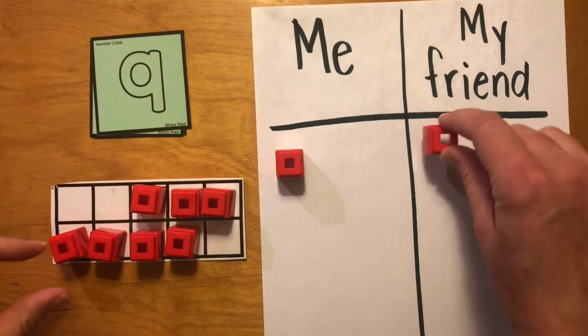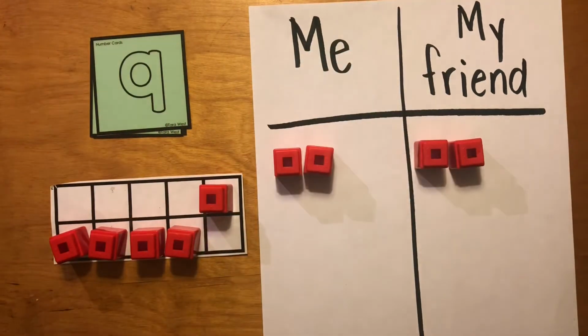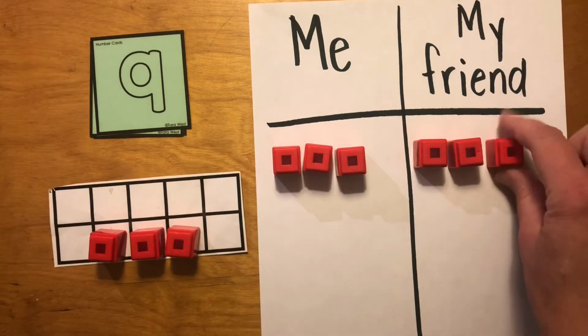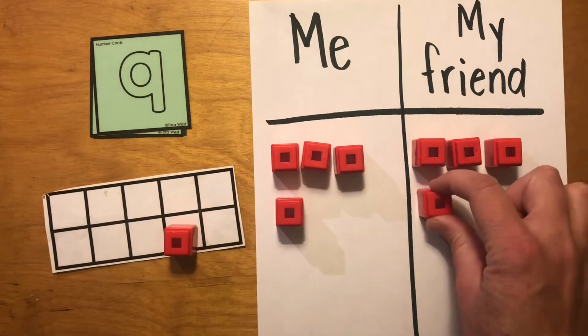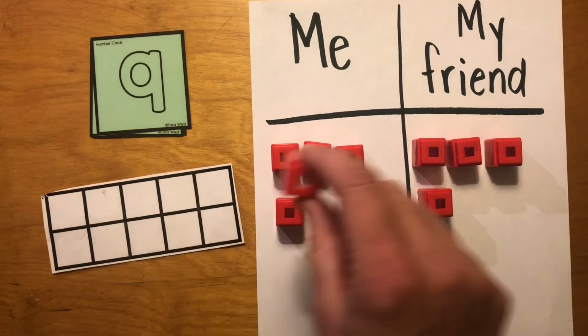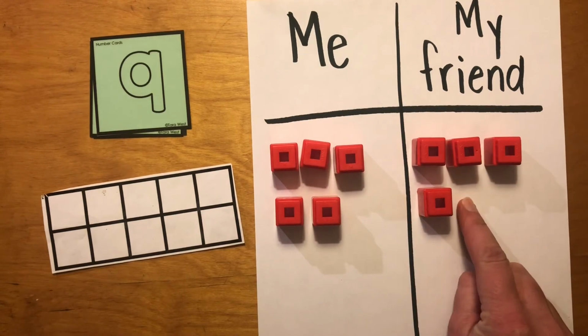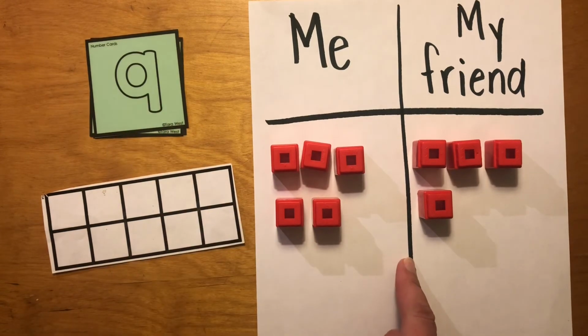1 for me, 1 for my friend. 1 for me, 1 for my friend. We're even so far. 1 for me, 1 for my friend. Back to even. 1 for me, 1 for my friend. What's going to happen? 1 for me, but not a match for my friend. 9 is, what is that word? Odd.